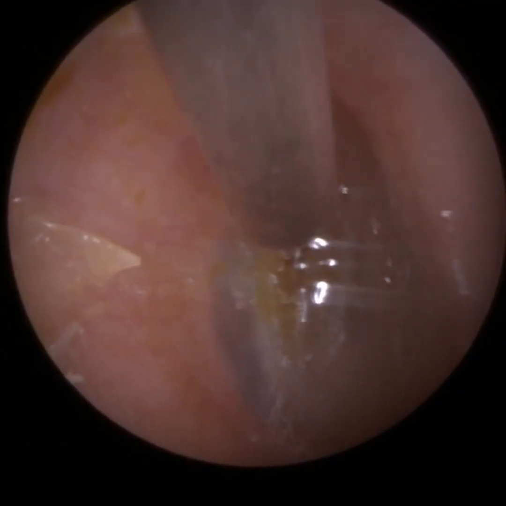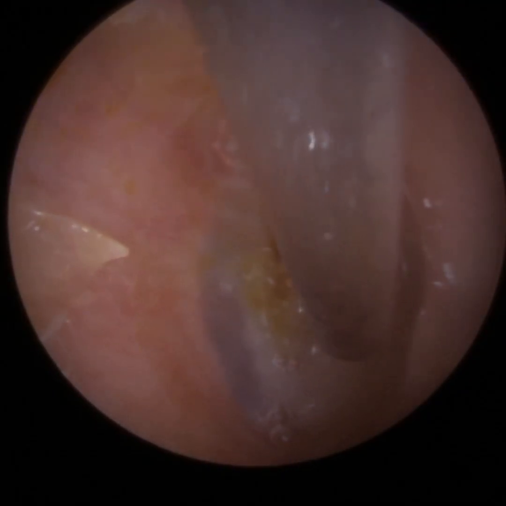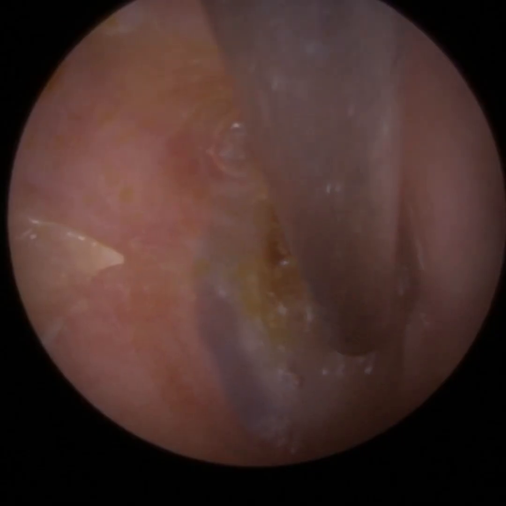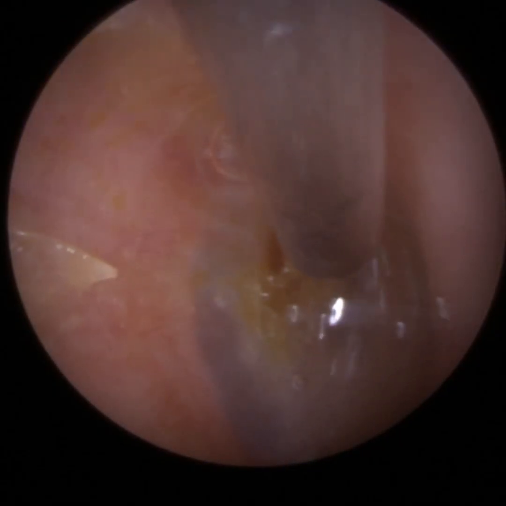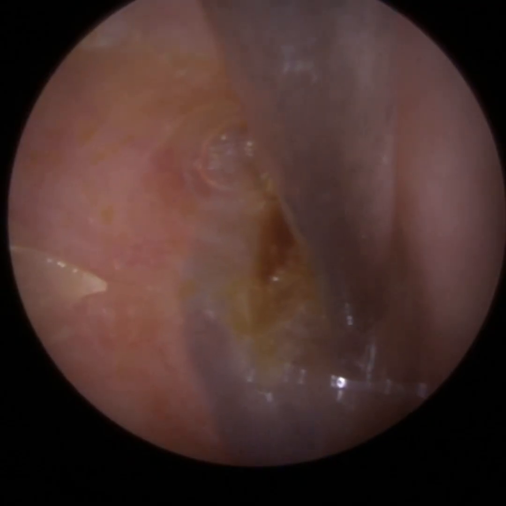So I've just put some more sodium bicarbonate drops in because this skin is extremely adhered to the eardrum. And I'm just, again, suctioning the excess oil first. So I got most of the skin out. There was a bit left on the handle of malleus, so the hammer bone, the first bone of the 3 ossicles.